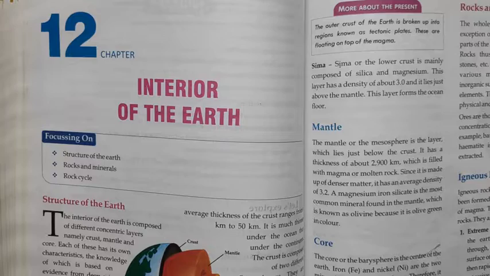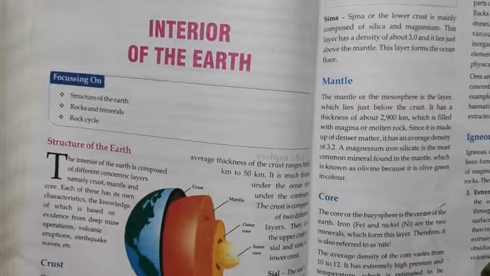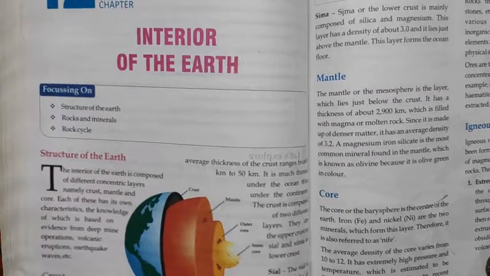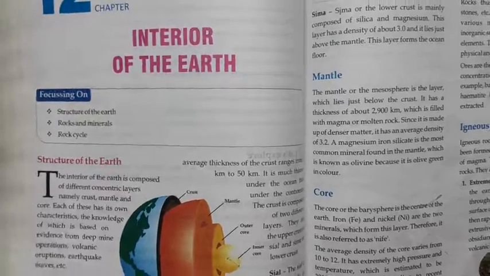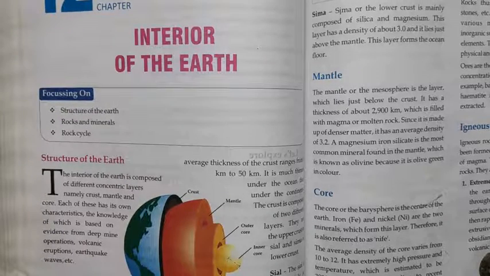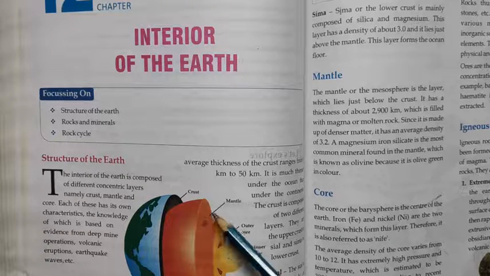Now mantle. So mantle is what? Mantle or the mesosphere. So it has a thickness of about 2,900 kilometer, and it is filled with magma or molten rocks. So you can see this part.